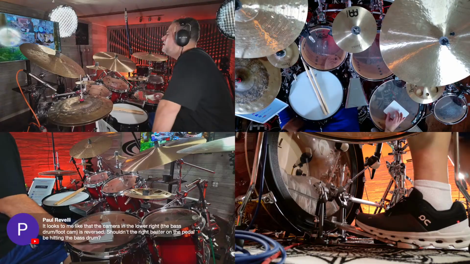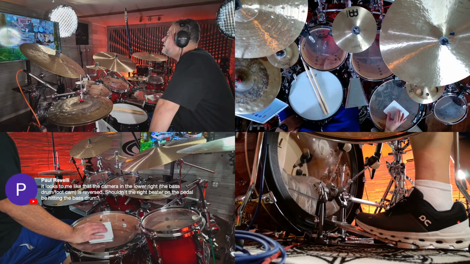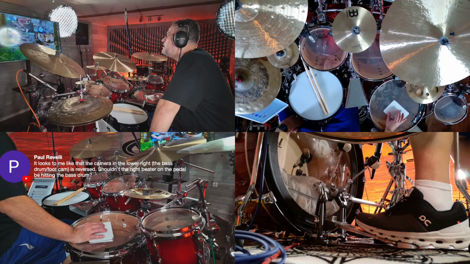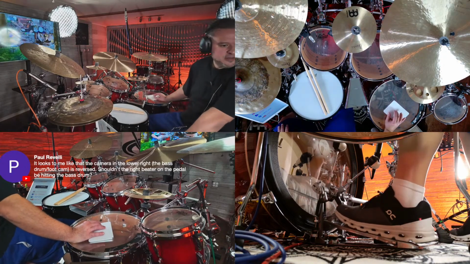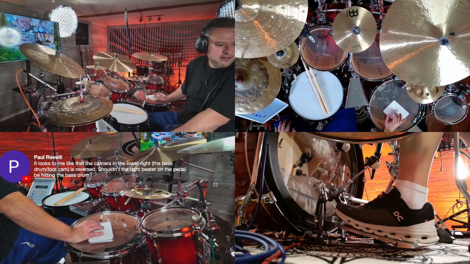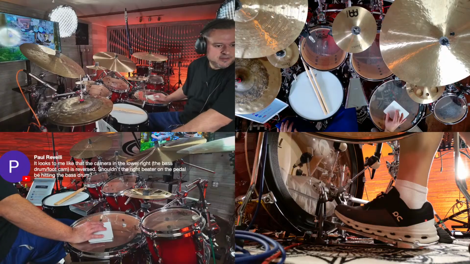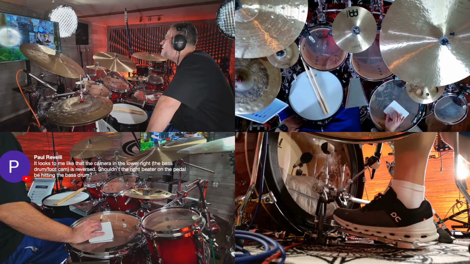Let's see what we got here. It looks like the camera in the lower right, the bass drum is reversed. Shouldn't the right beater on the pedal be hitting the bass drum? It is. So that means, give me one second. I'm probably looking at it in a different direction. That's a good heads up.